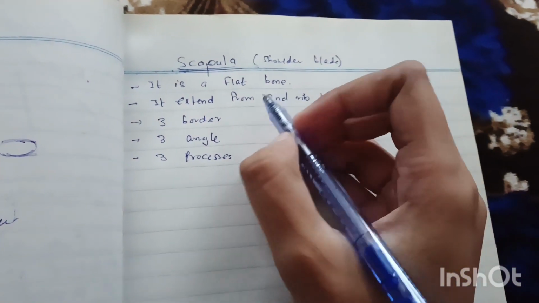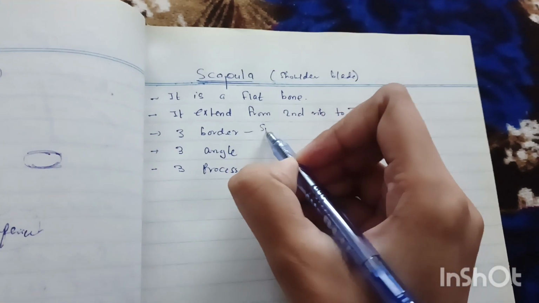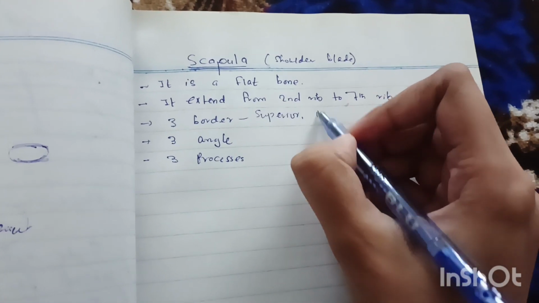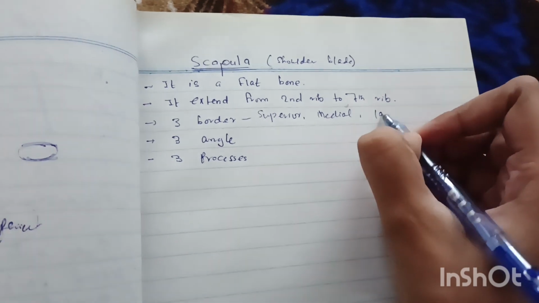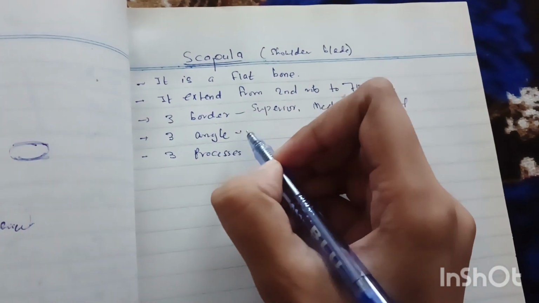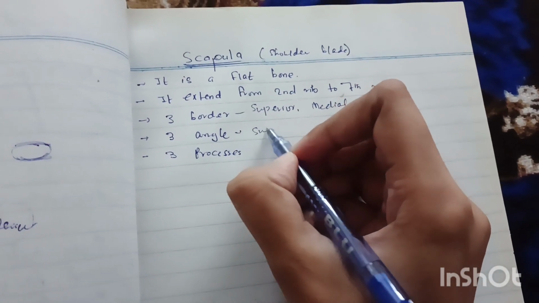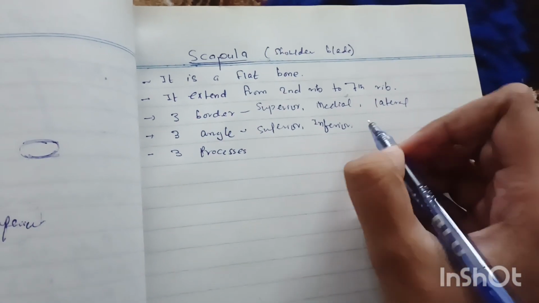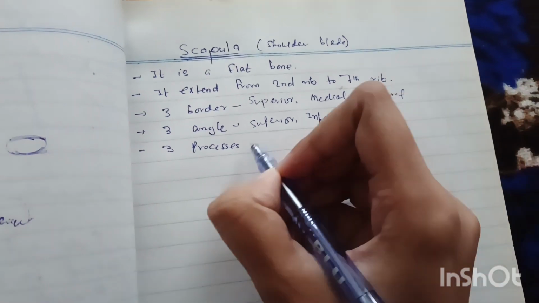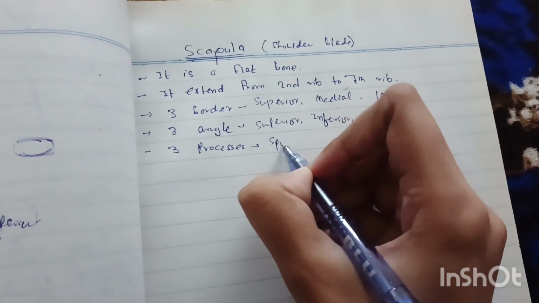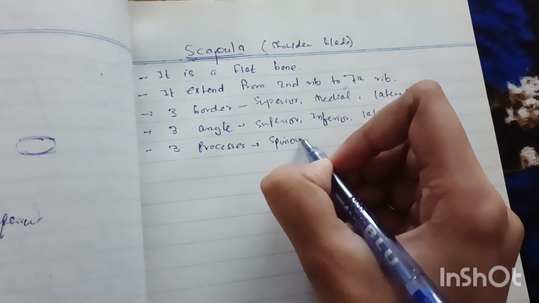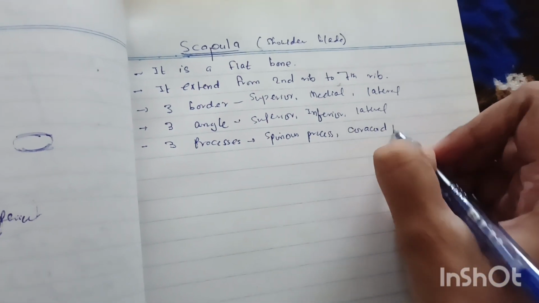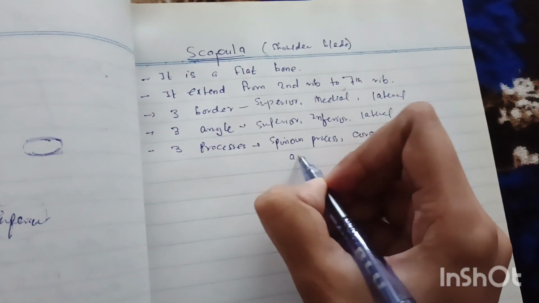So it has three borders, which are number one, the superior border, and then the medial border and the lateral border. And three angles. Number one is the superior angle, the inferior angle and the lateral angle. And it has three processes. Number one is the spinous process, and another is the coracoid process, and another is the acromion process.